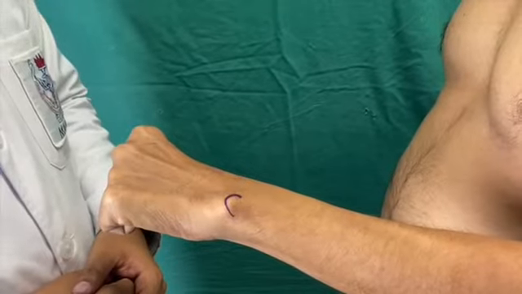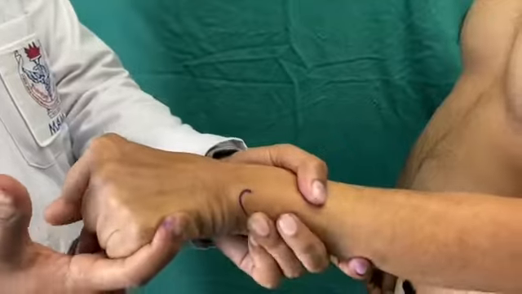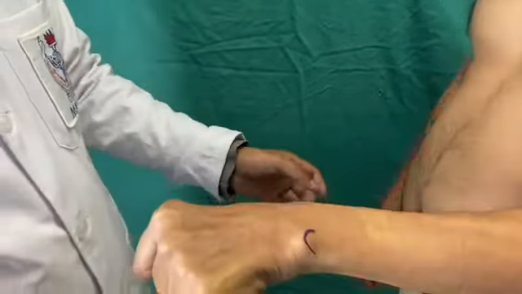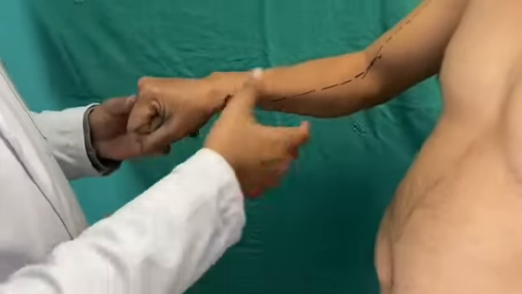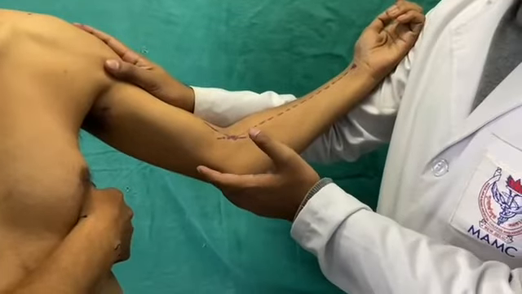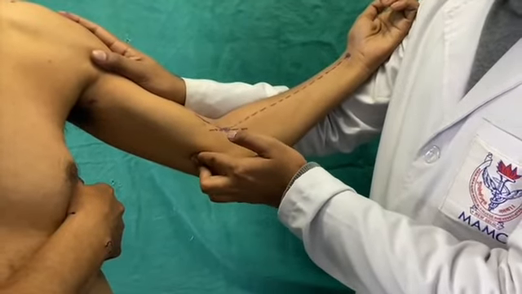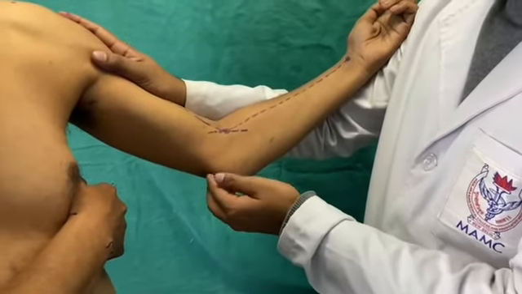For testing the flexor carpi ulnaris, the patient is asked to palmar flex the wrist and do ulnar deviation against resistance. The power was comparable on both sides. On palpation, the ulnar nerve was not thickened and there was no subluxation of the ulnar nerve on flexion.